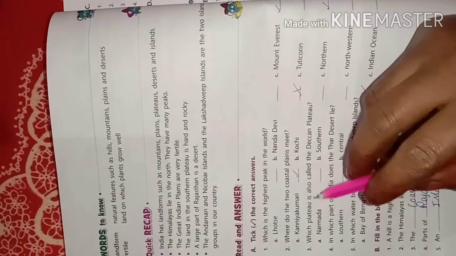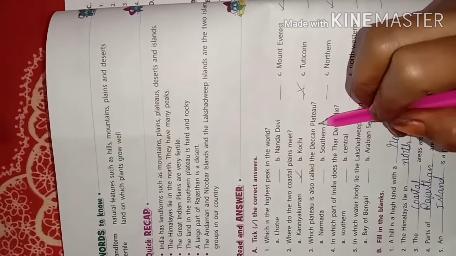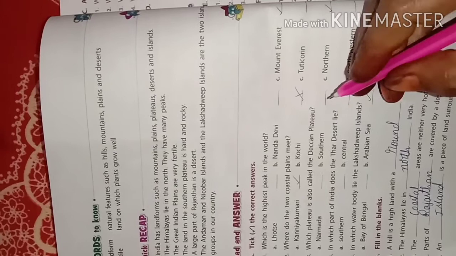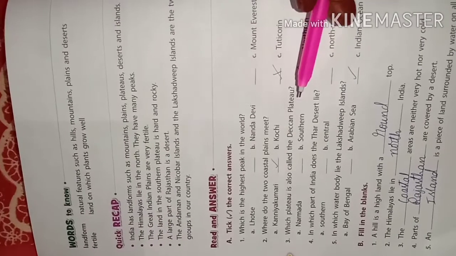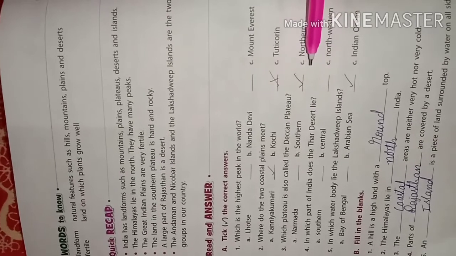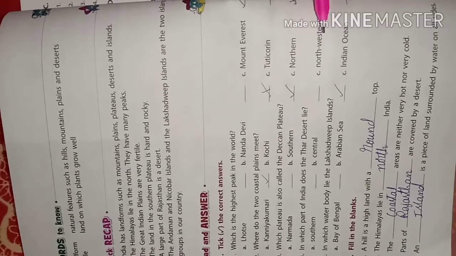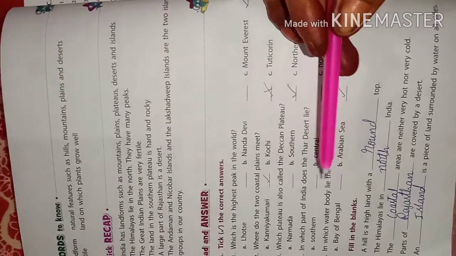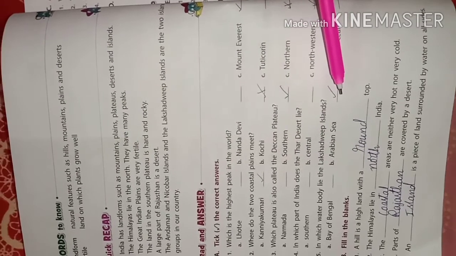And next, which plateau is also called the Deccan Plateau? The Southern Plateau. In which part of India does the Thar Desert lie? Northwestern. In which water body do the Lakshadweep Islands lie? Arabian Sea.